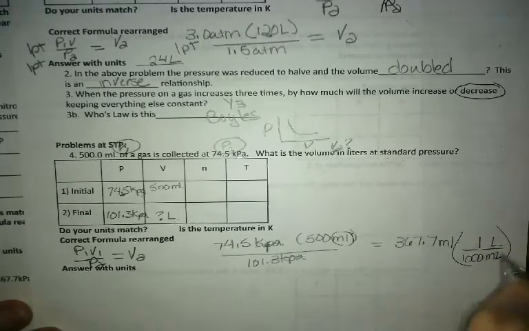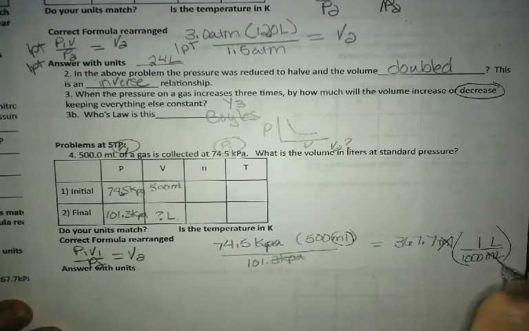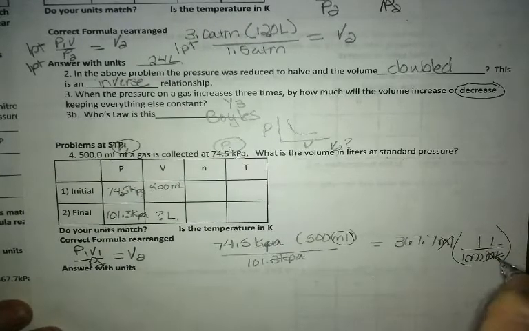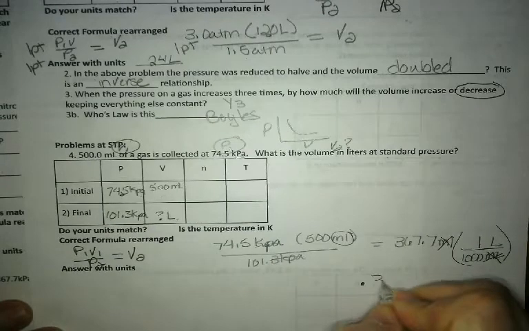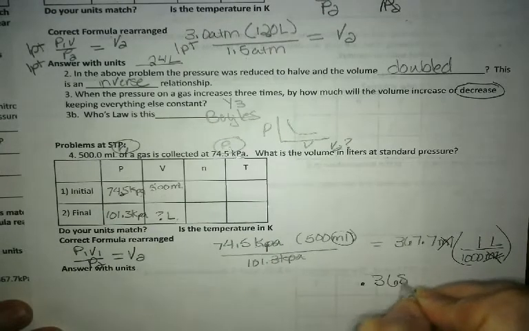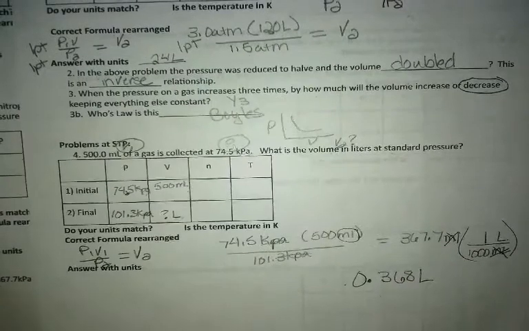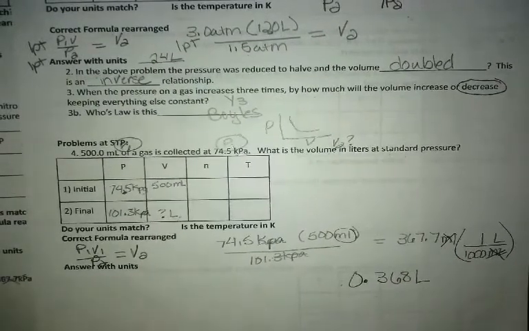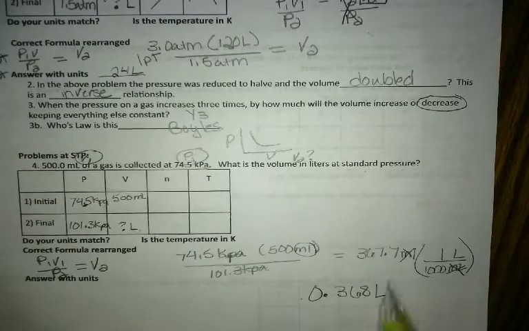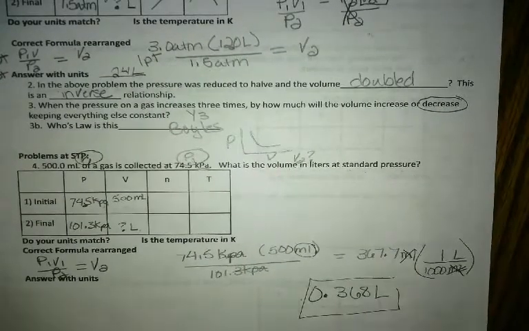Why did I put milliliters on the bottom? Because I started with milliliters. I get rid of the unit that I have by putting it on the bottom, and I go to the unit I want on top, and that would give me 0.368 liters. Your answer is kilopascals. That's wrong. I'm not sure what's going on there, but you needed it in liters.